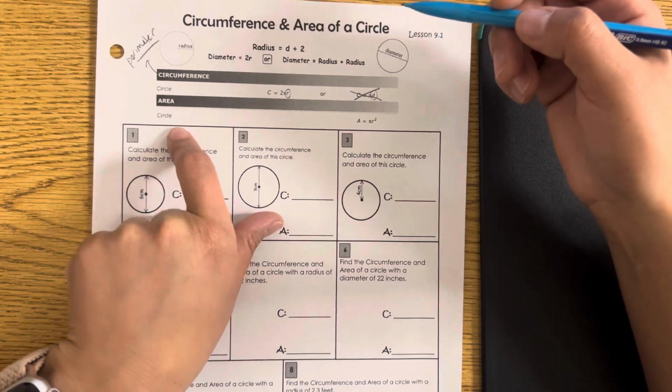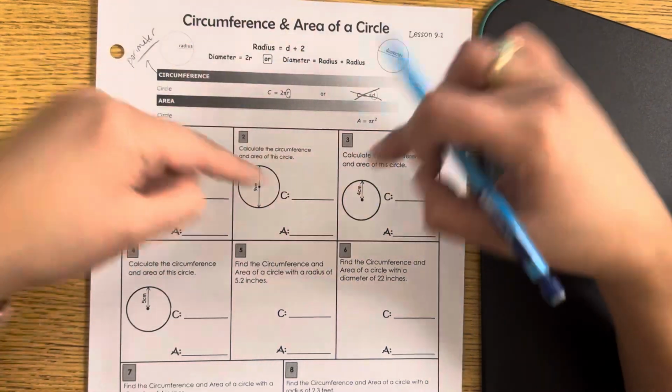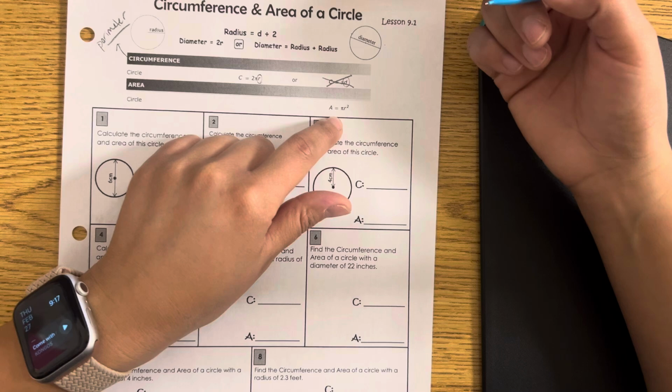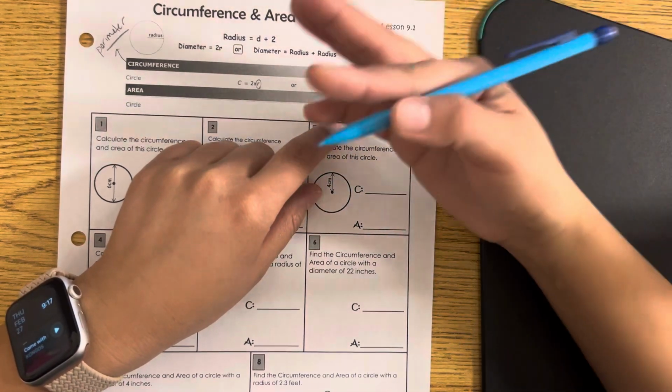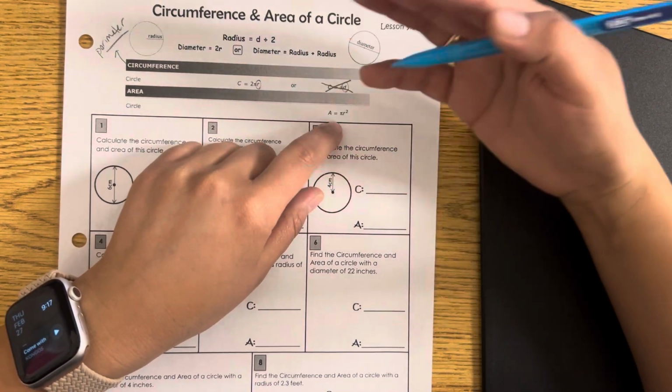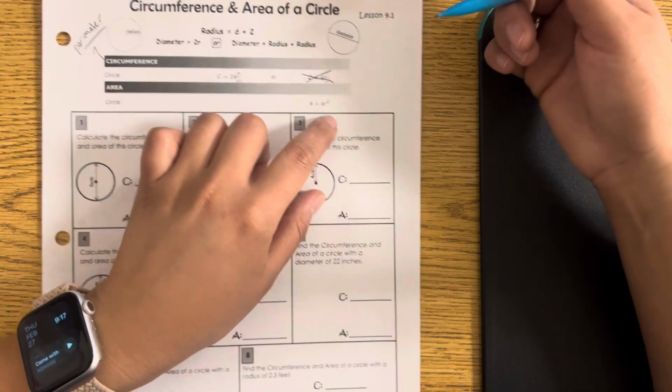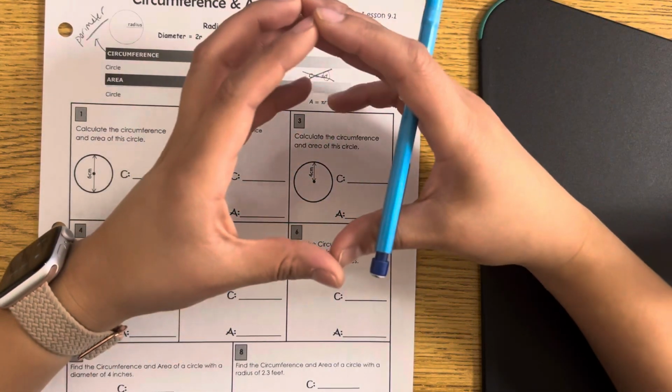Now, the area of the circle is not the distance around the circle, but the space inside the circle. So again, because it's area, it doesn't have a length and width. It's not like a rectangle where you can just multiply base times height or length times width. It has its own formula. So A equals pi r squared is how you find the area of a circle.